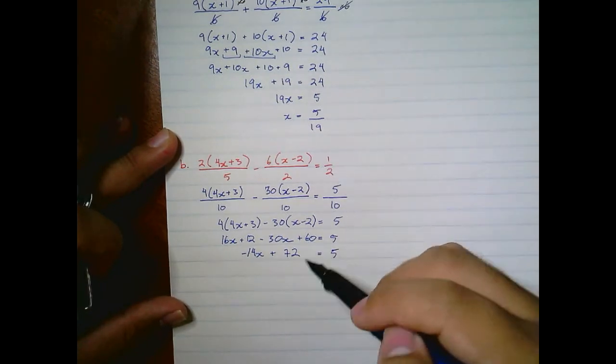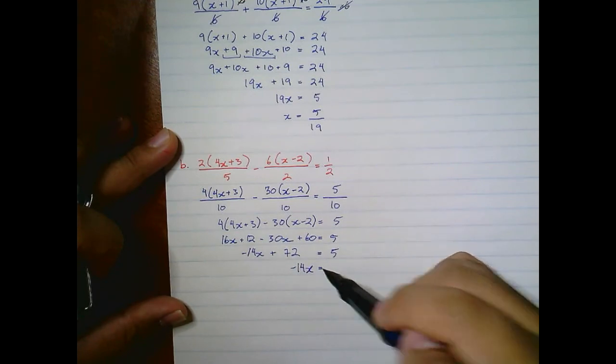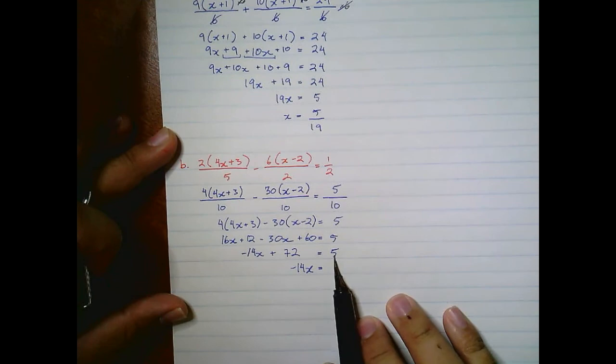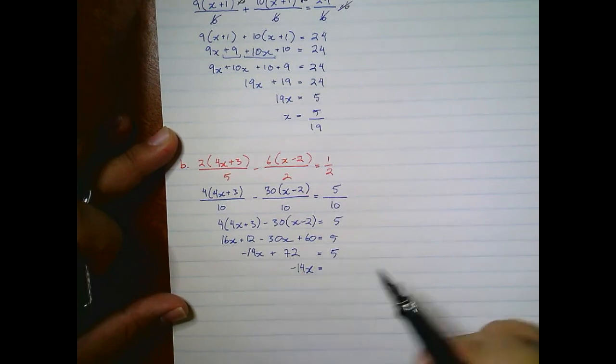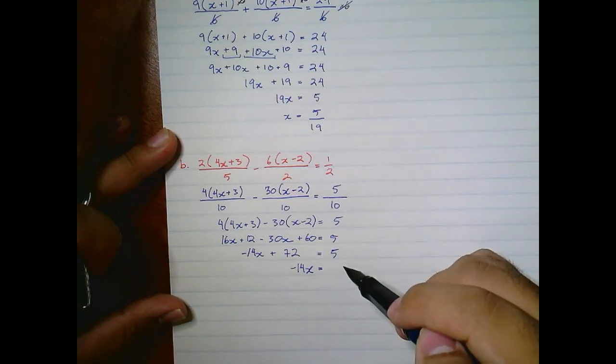Subtracting 72 on both sides, we get negative 14x is equal to 5 take away 72.